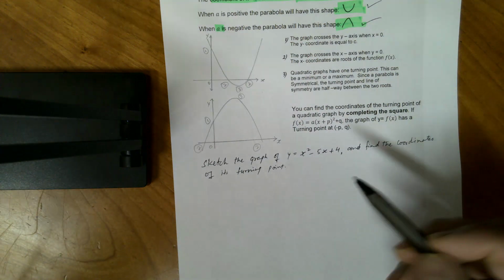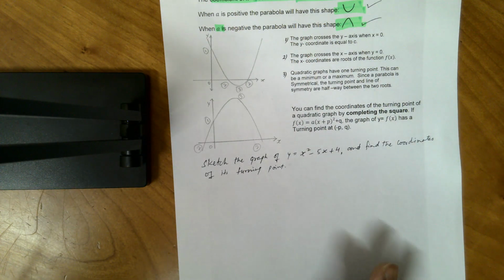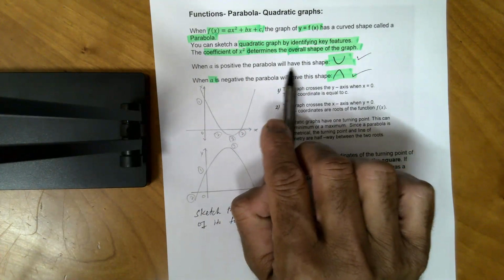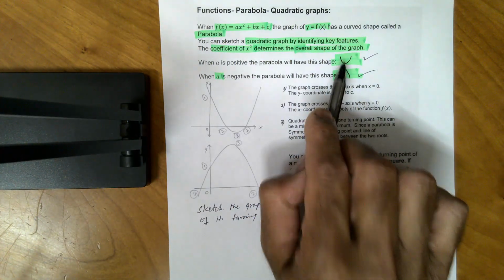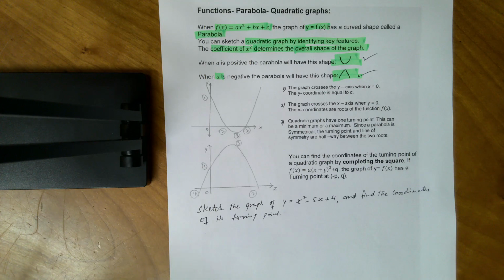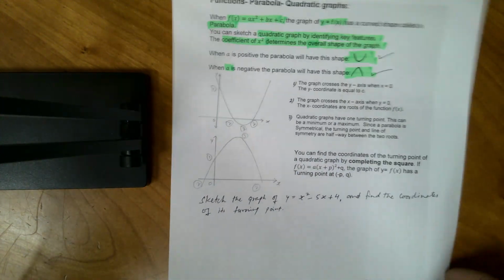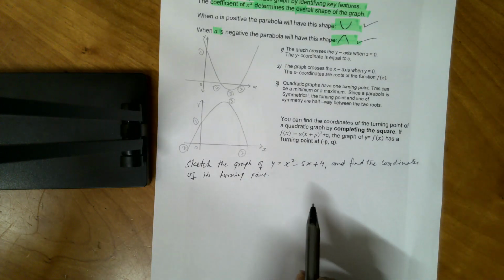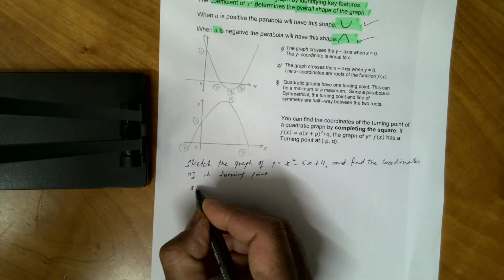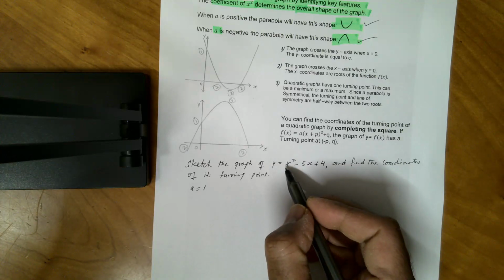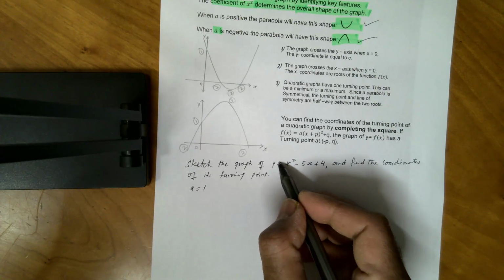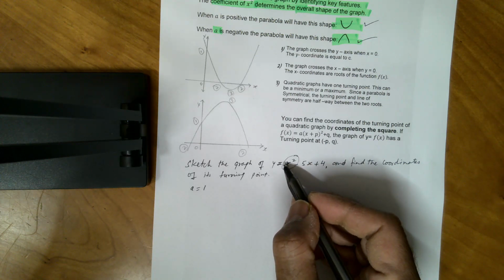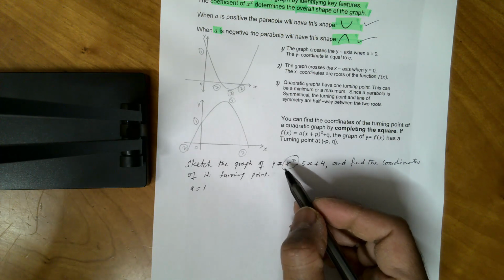So what's the first bit here? It says when a is positive, the parabola will have this shape, like a U shape. So what we have here, this is a. There's no visible a, but you can say that a is 1 here.